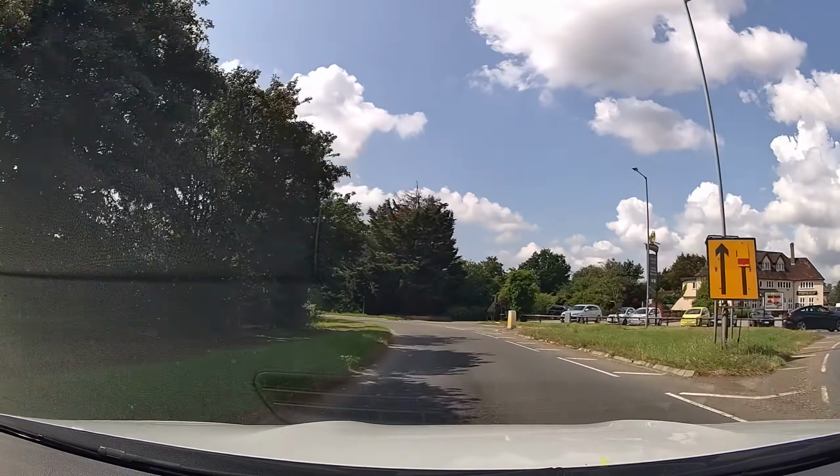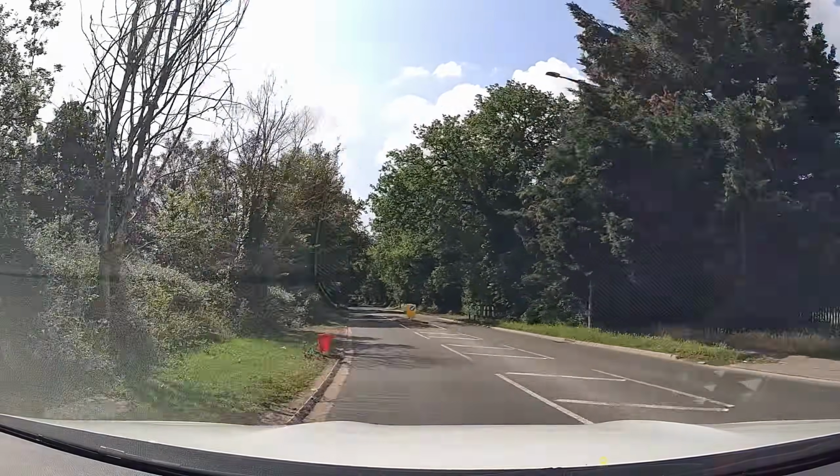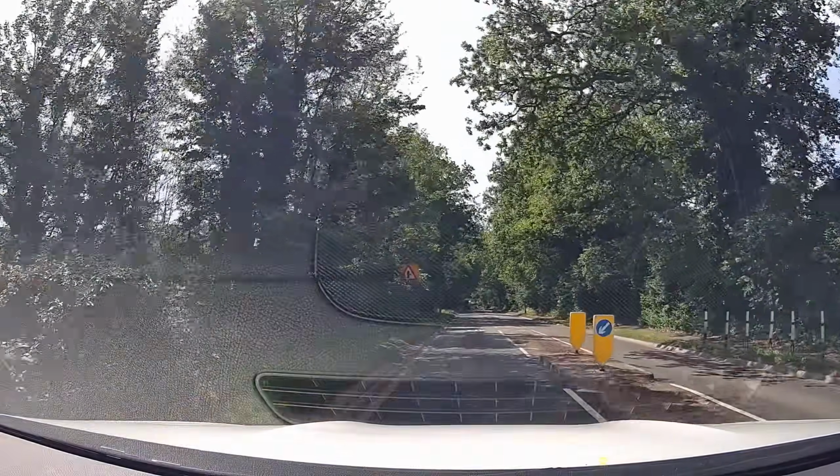Once on the new road, we need to watch out for both road signs and road markings, especially those giving us an order.